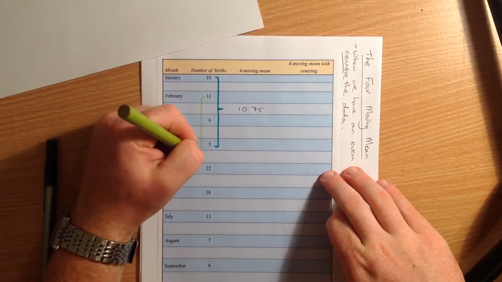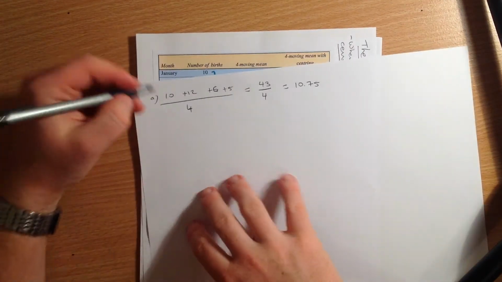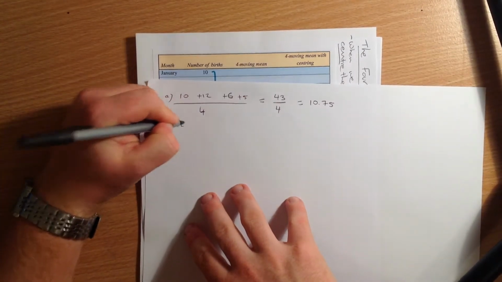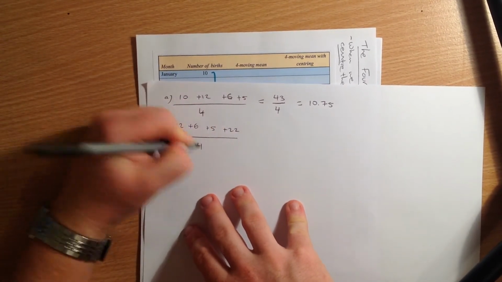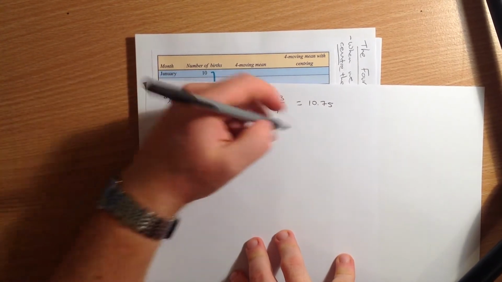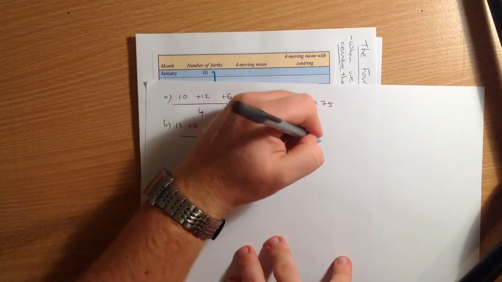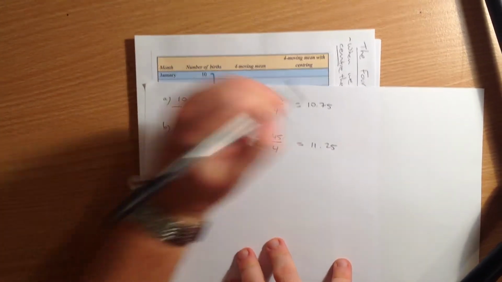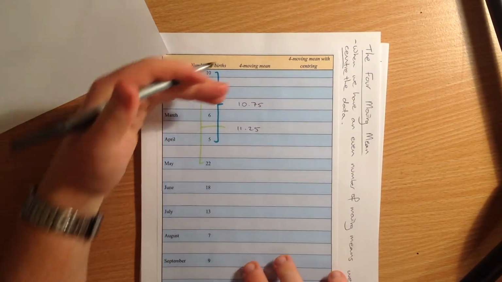Let's do the next one. 12 and 6 and 5 and 22, divided by 4 to find the mean, the average. That makes 45 divided by 4, which is going to be 11.25. Now I'm just going to keep doing that process.